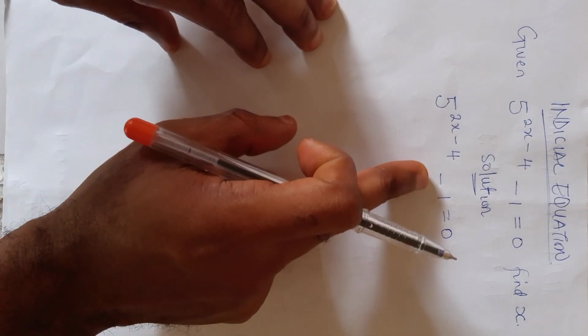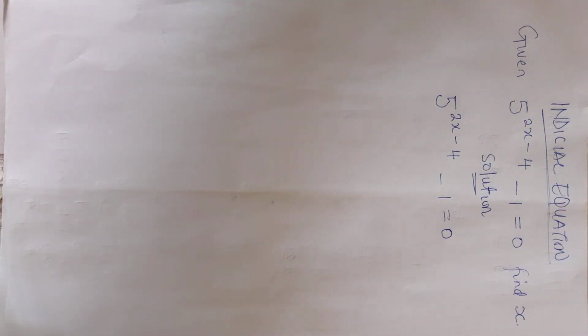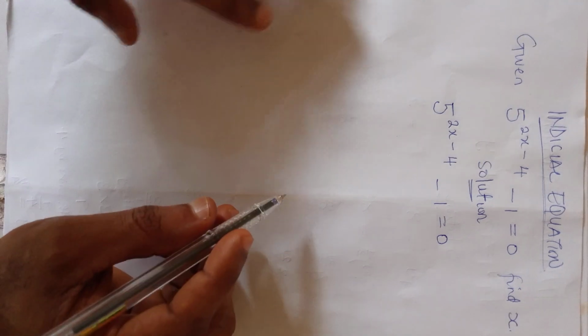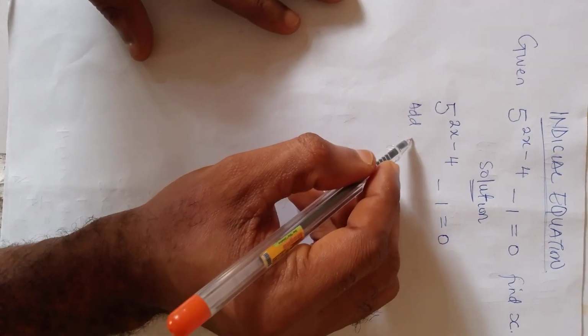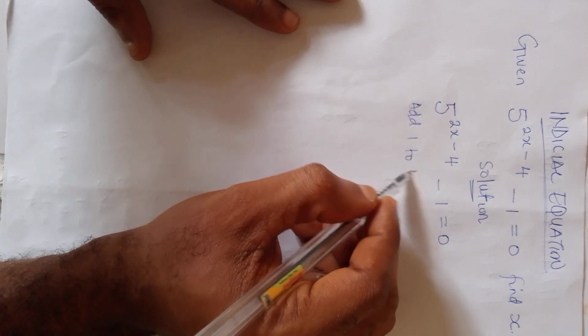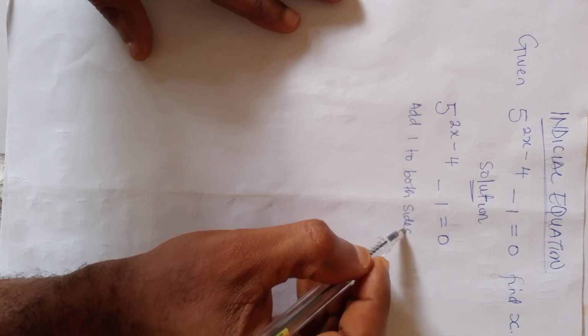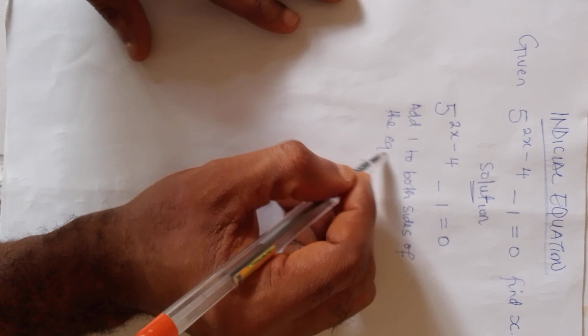So we have to move this 1 to the right hand side of the equation, or we can say add 1 to both sides of the equation.